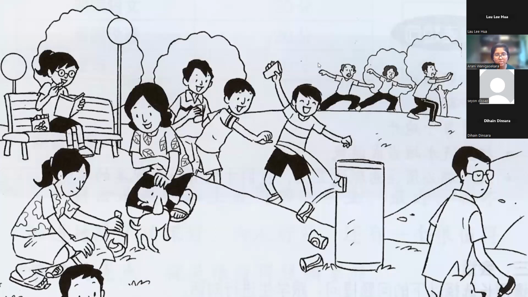Okay, what can you say about this picture? Take a moment to analyze the picture. It's a picture of a park. A girl is reading a book. Yes, the girl is reading a book. What else is she doing?